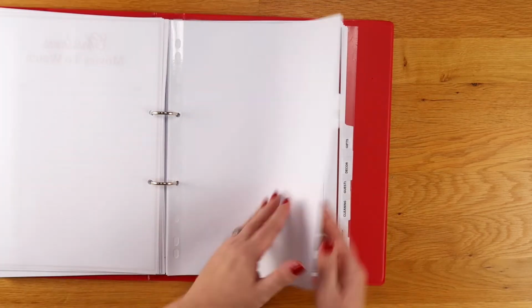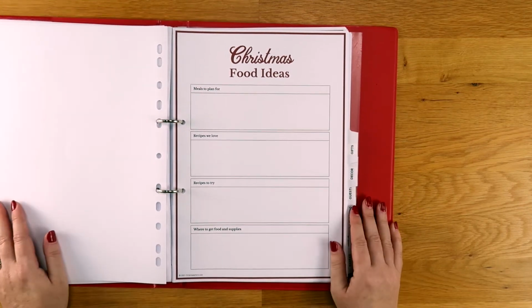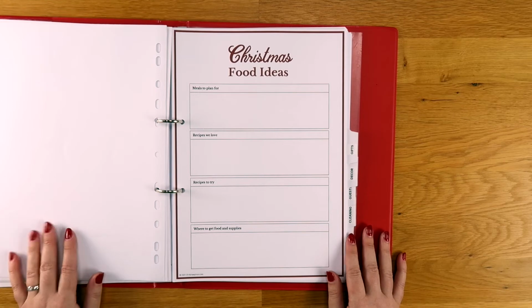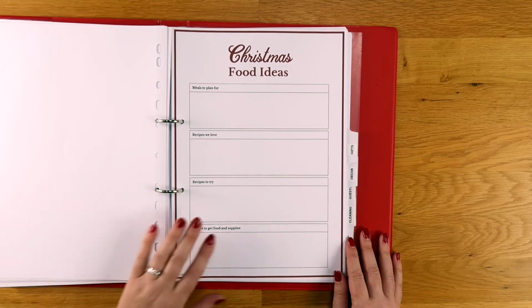And then we're on to the food section. So for food, arguably one of the best bits of Christmas, although to be honest, I'm probably going to say that about everything with Christmas. Everything is the best bit of Christmas.